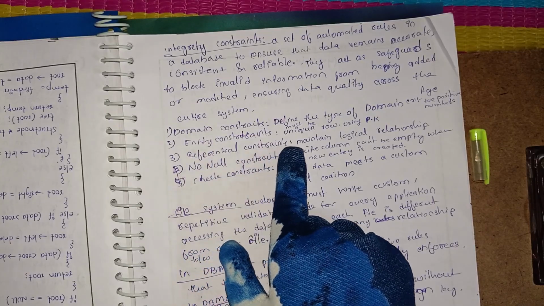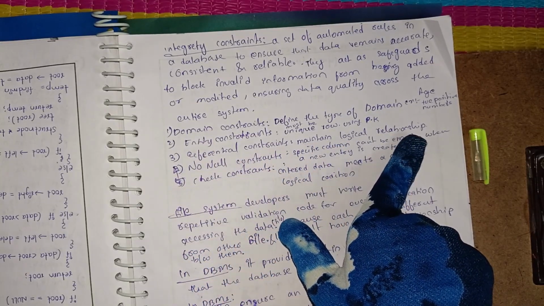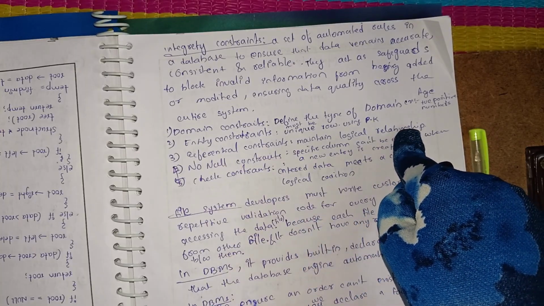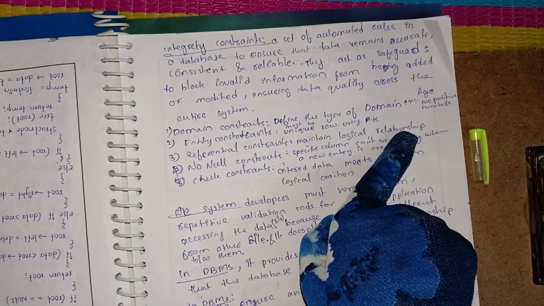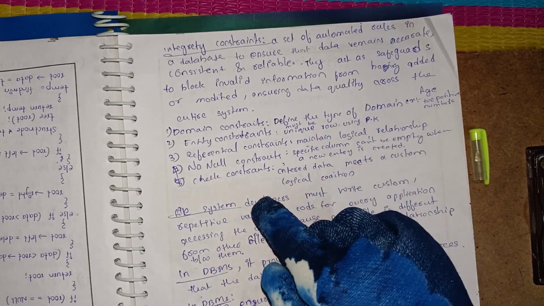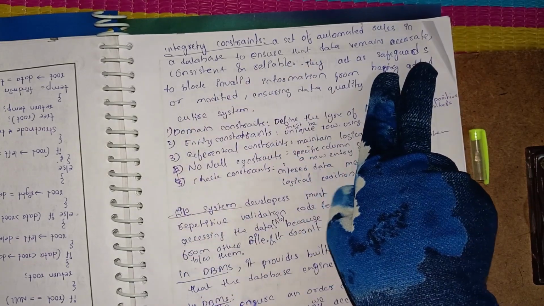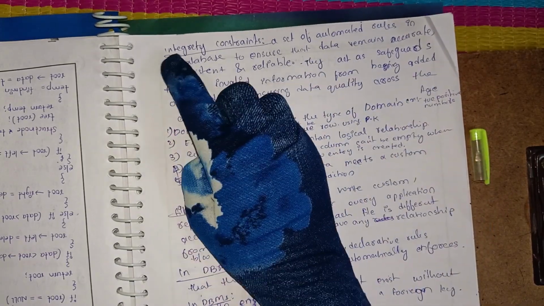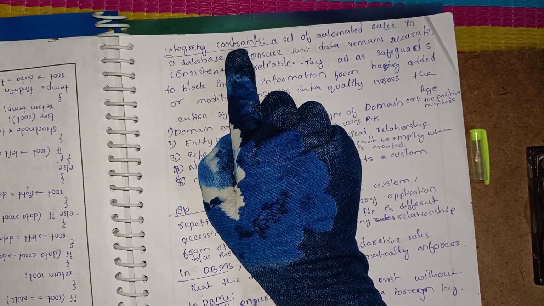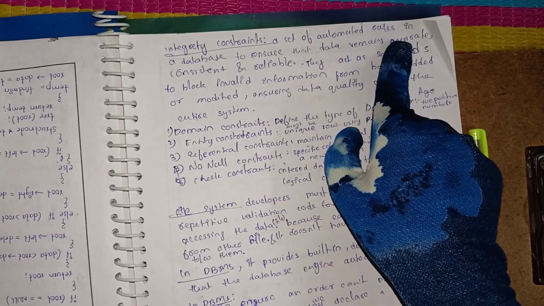And referential constraints maintain a logical relationship between two tables, using primary key and foreign key. Consider two tables, a student table and a course table. One has the student name and student ID, two columns, and the other has a course name and course ID.